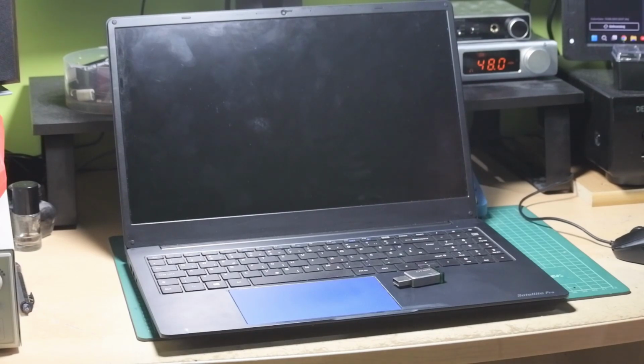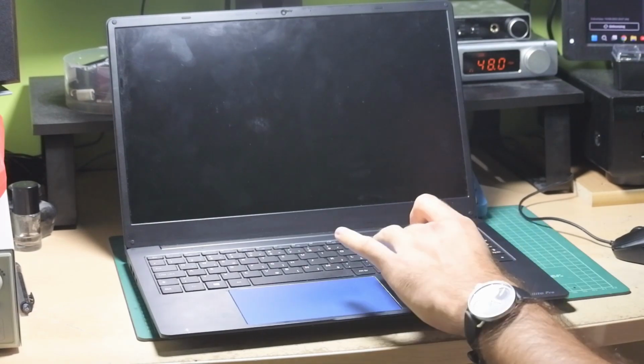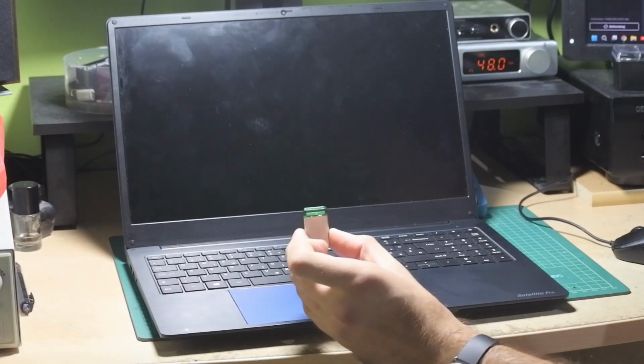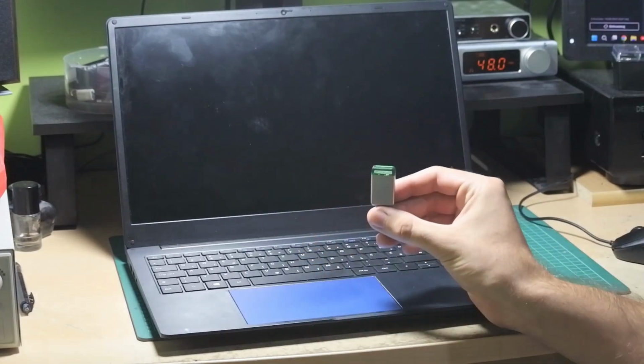What kind of accent is that? What the hell? So let's start. This is the USB that I made. No shit.